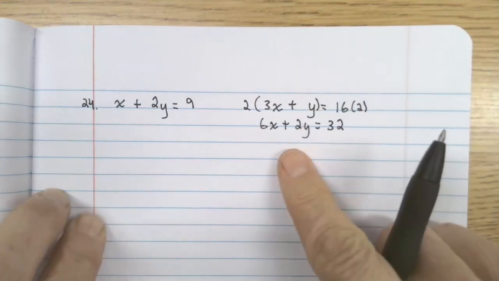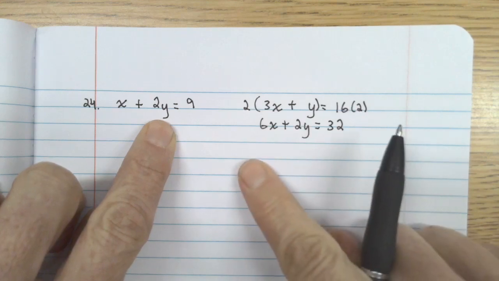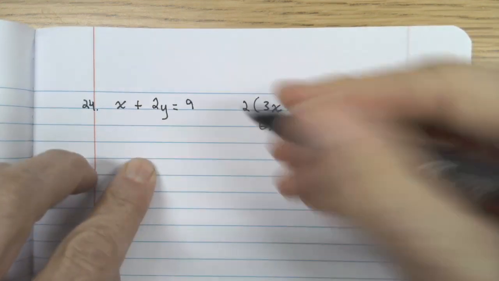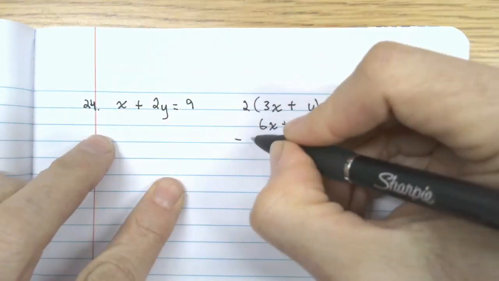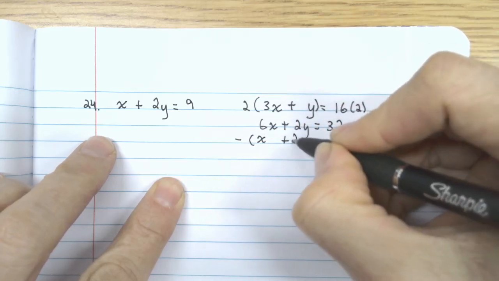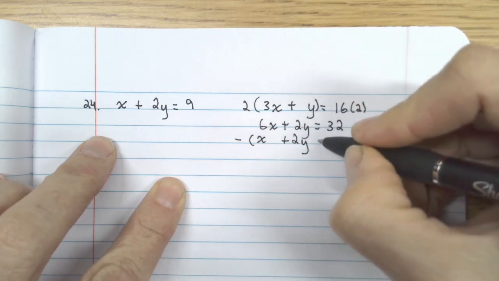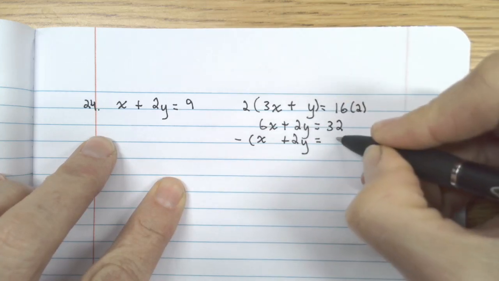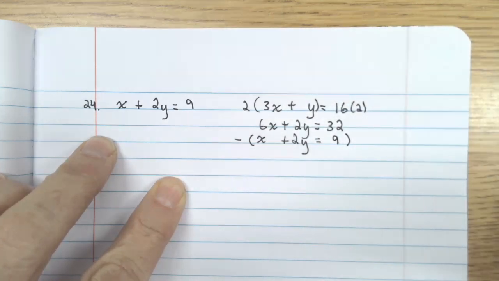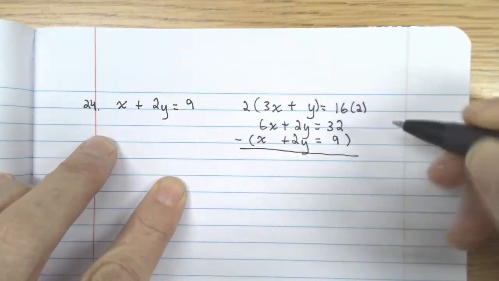Alright, and now I've got a 2y here, and I can eliminate these y's over here by subtracting, right? So I'm going to subtract x plus 2y. I could have lined up my x's better there, sorry. Equals 9. Alright, so now we're just doing good old subtraction.